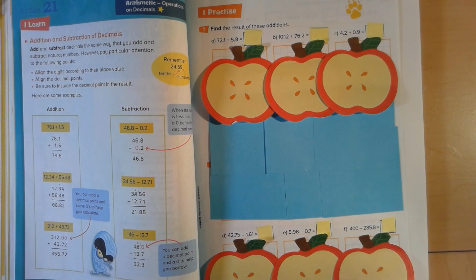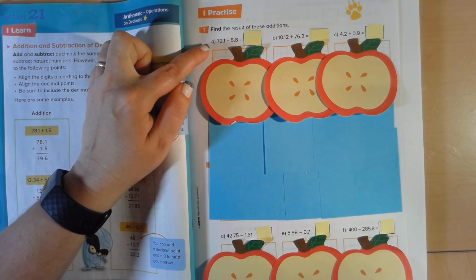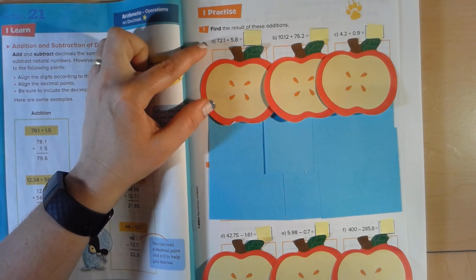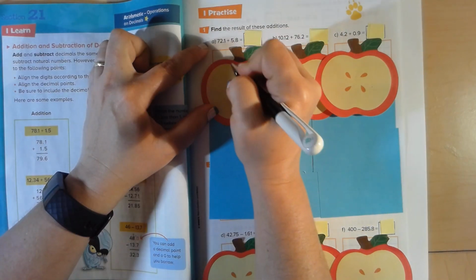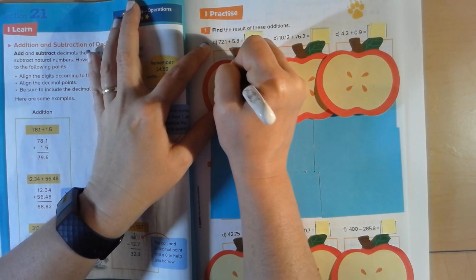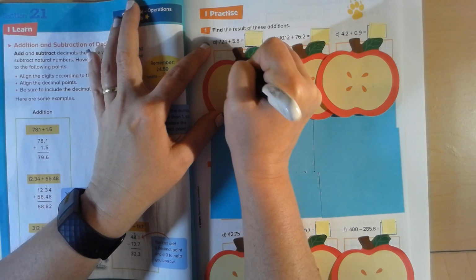Let's check it out. On page 45, they want us to find the result of these additions. So the first thing you need to do is you need to line up your numbers. Line up your numbers. So I'm going to use 72 decimal point 1.